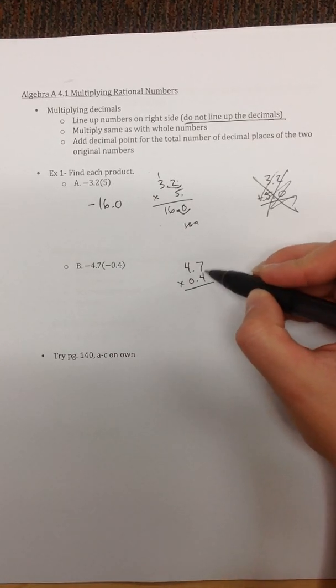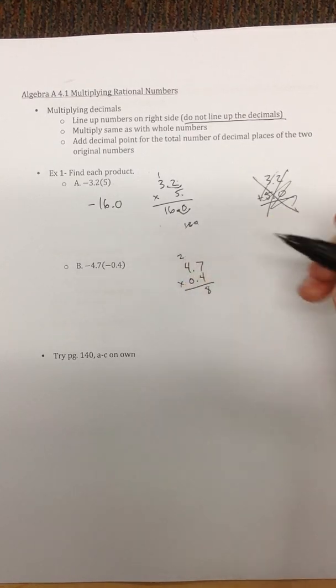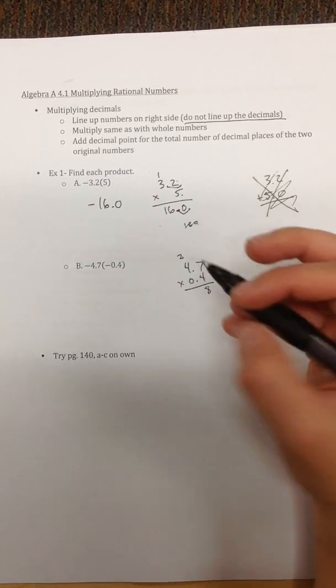Okay, so now we do our multiplying like usual. So we're going to do 4 times 7, which is 28. So I put my 8 below, carry my 2. Then I'm going to do 4 times 4, which would be 16. Add that 2, which would be 18.